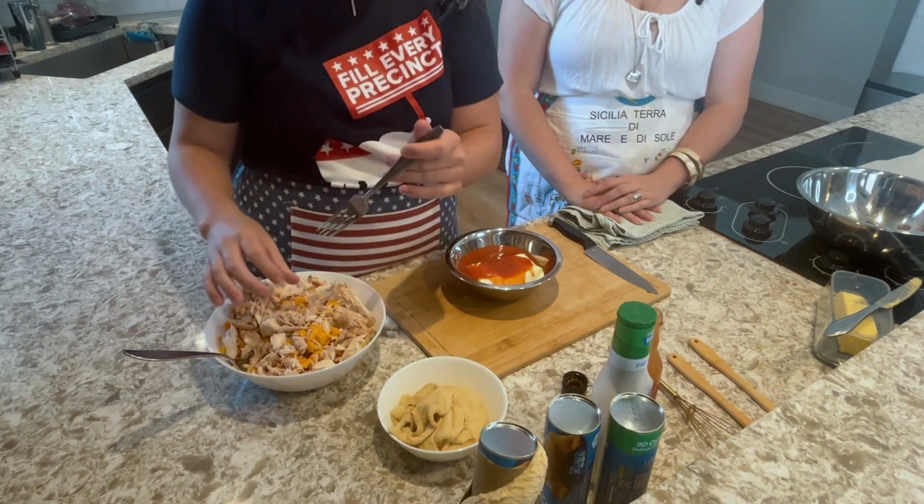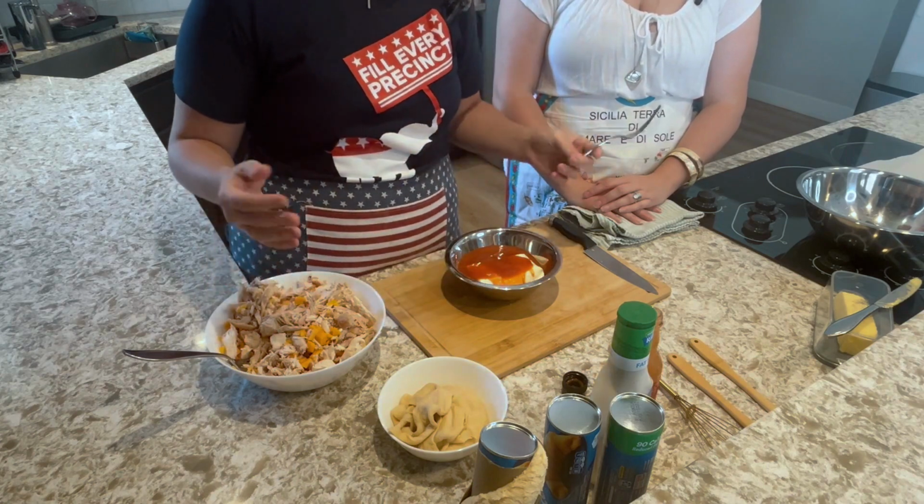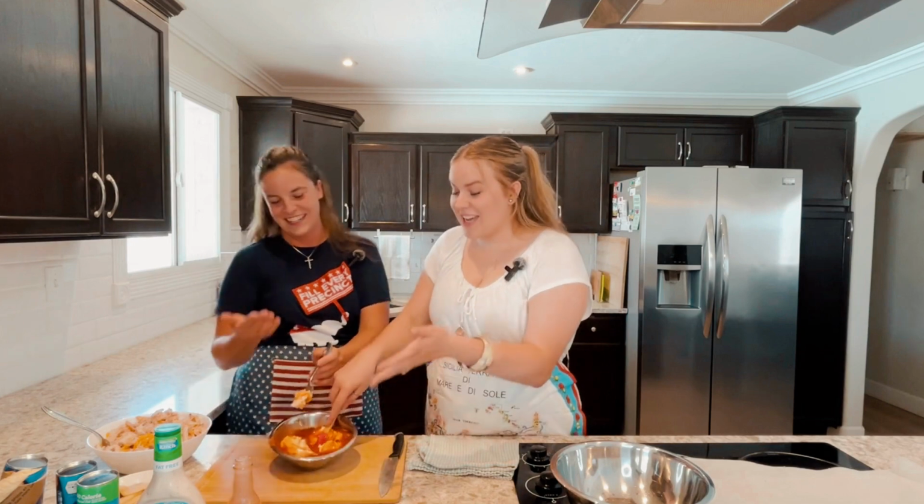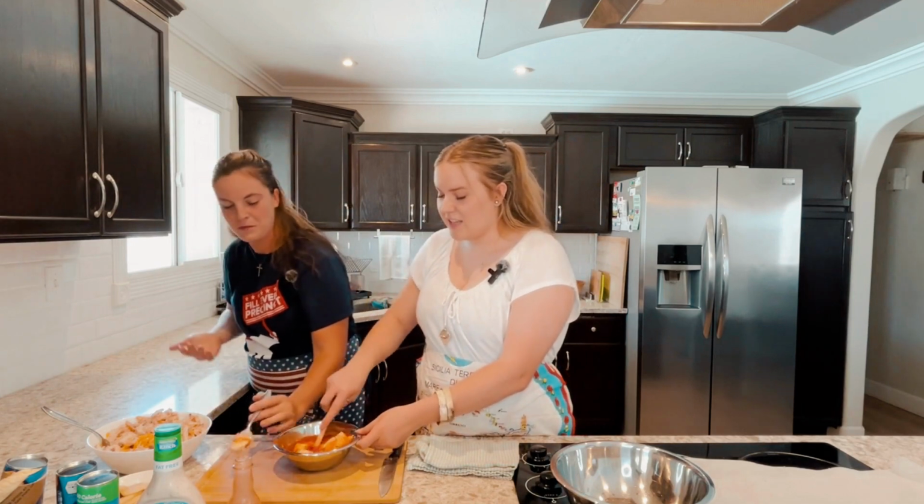You use as much butter, as much cheese, and as much Frank's Red hot sauce as you desire. We're taking our cream cheese and our Frank's hot sauce and we're mixing it.